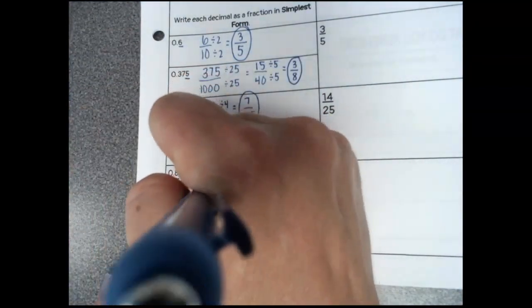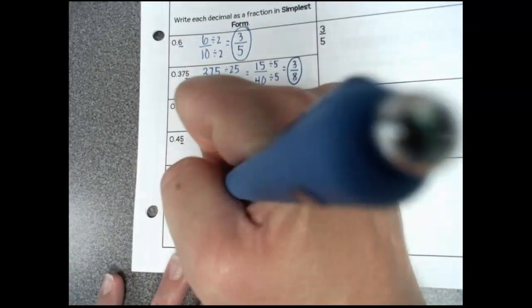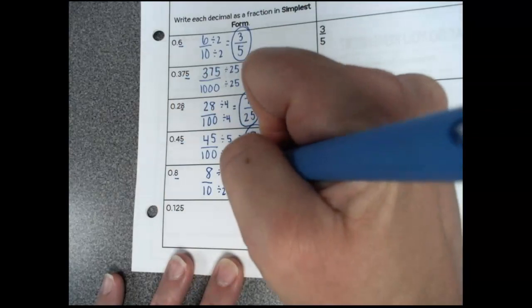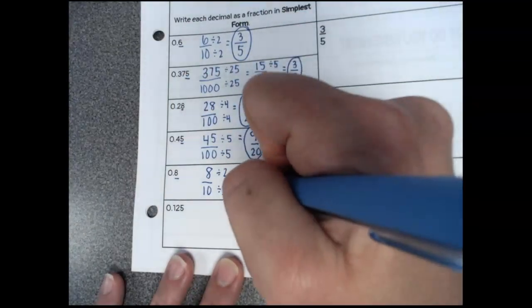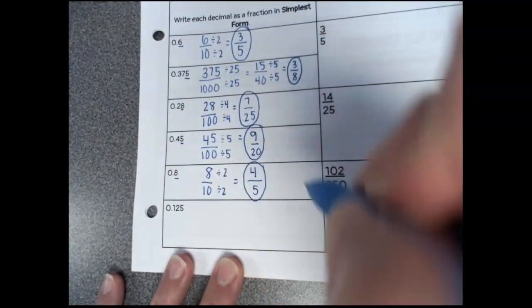Our next one, this 8 is in the 10th spot. So 8 over 10. Both of those numbers are even, so we're going to divide by 2. 8 divided by 2 is 4. 10 divided by 2 is 5, so we get 4/5.